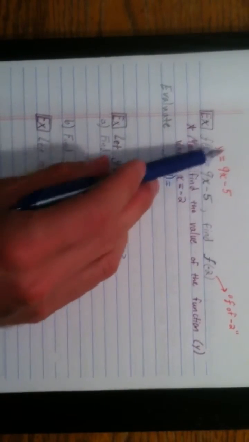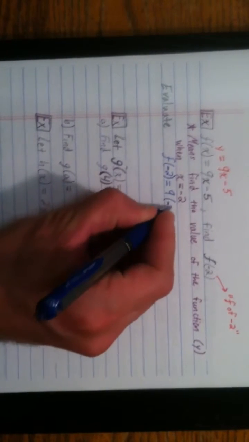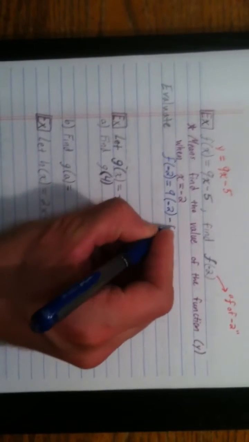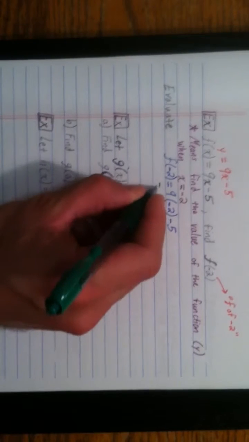So in our equation, we have y equals 9x minus 5. So 9, replace the x with a negative 2, minus 5. Wherever we see an x, we want to replace that x with that value, that number. So here, 9 times negative 2 would give us a negative 18. And then negative 18 minus 5 gives us a negative 23. So f of negative 2 equals negative 23.